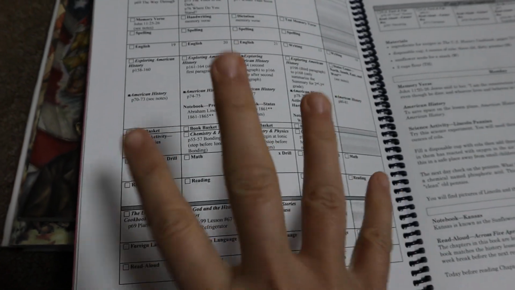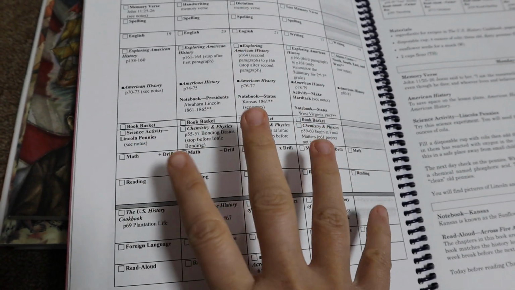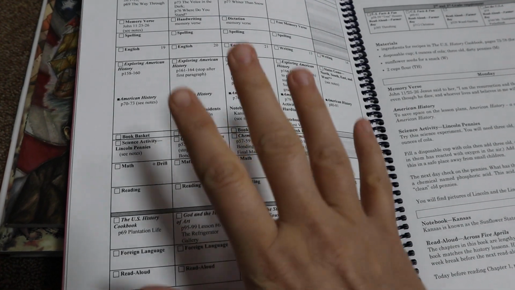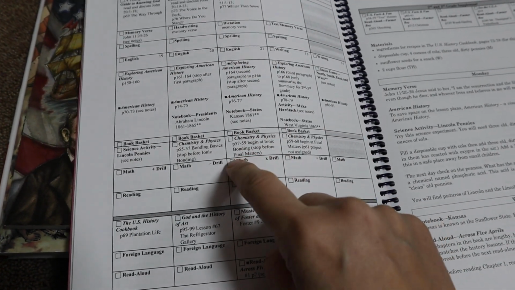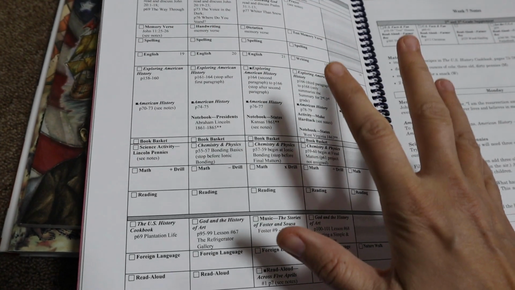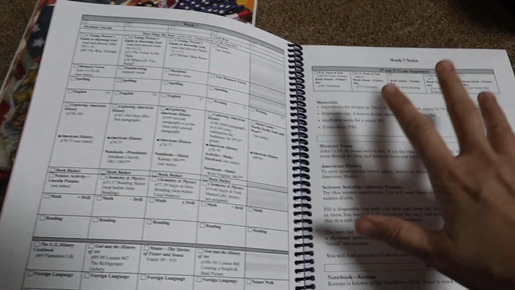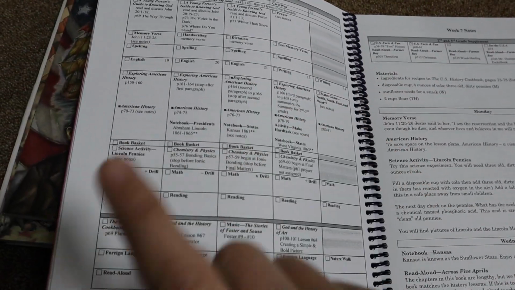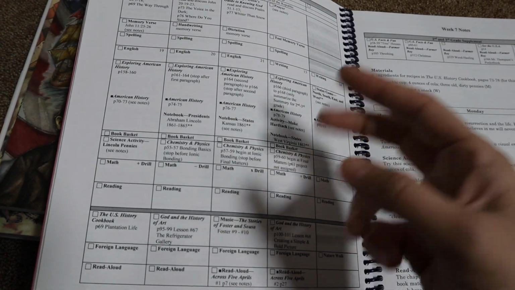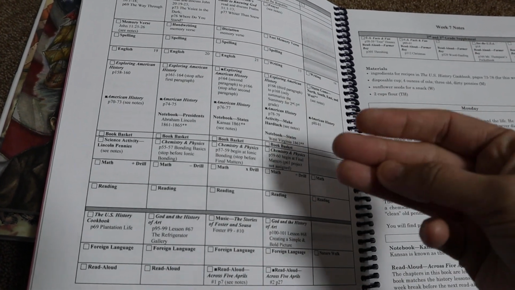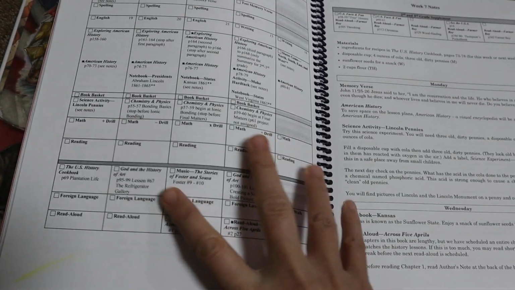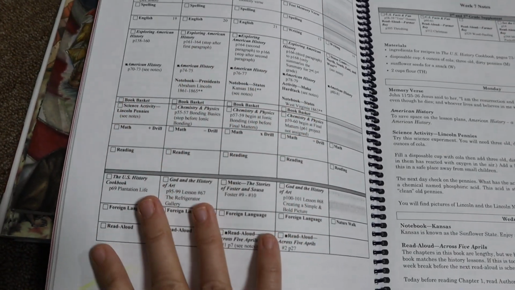It will also plan out science in here for you as well. And basically it's set up family style, so the only subjects that you have to bring into this is your children's independent reading, language arts, and math. So it would cover pretty much everything else.